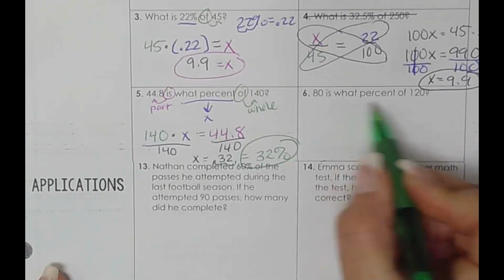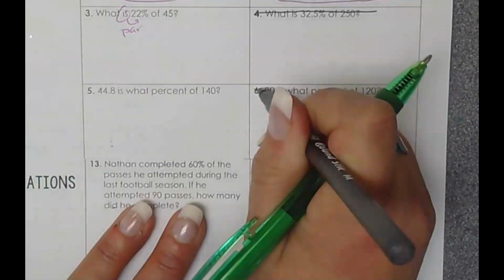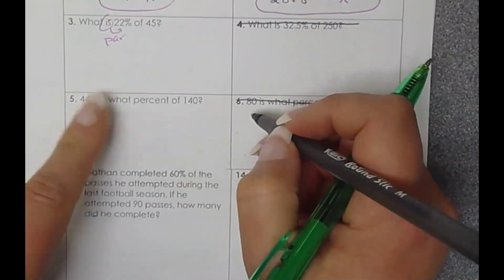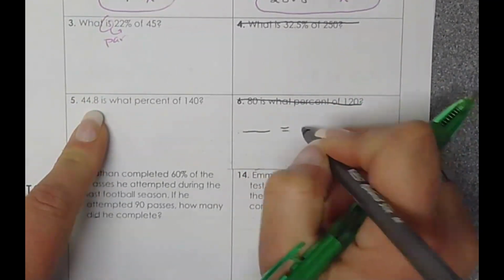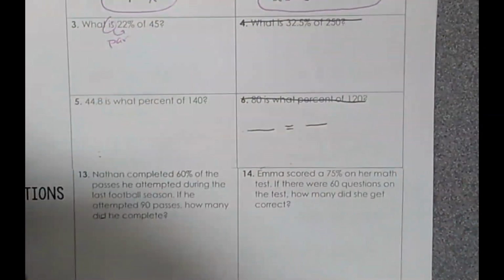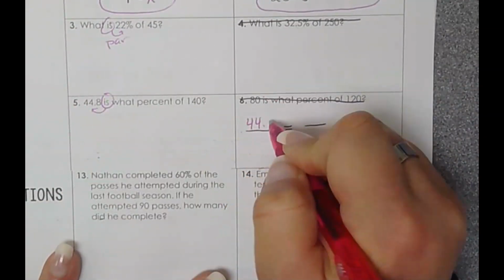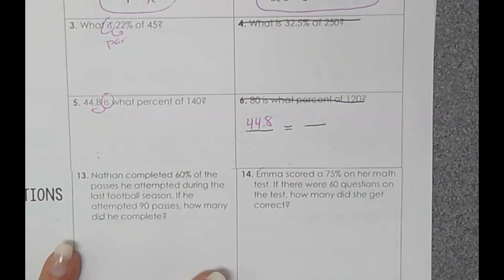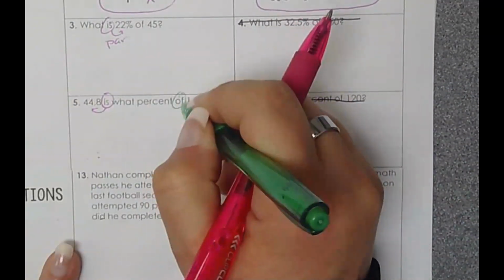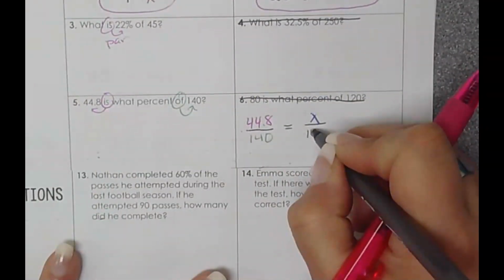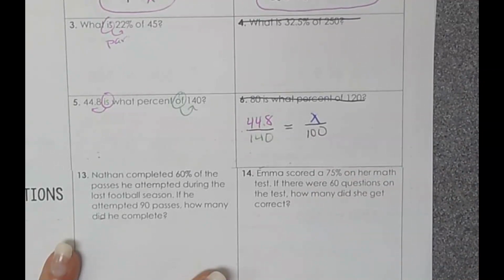Okay, so let's go ahead and cross this out. We're still going to do this one, but we're going to use the proportion. Okay, so again, the "is" is 44.8. The "of" is 140, so that's going to go as our denominator. We do not know our percentage. We're going to put 100 down below.